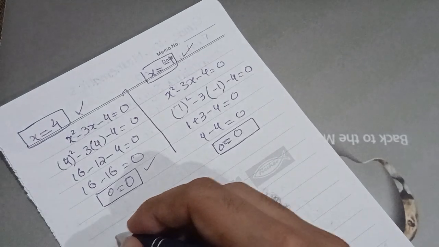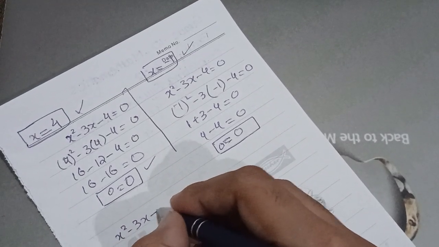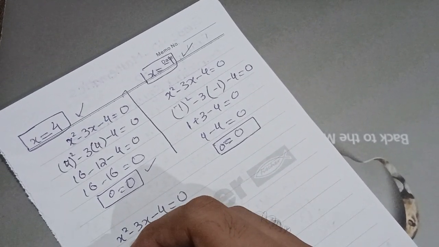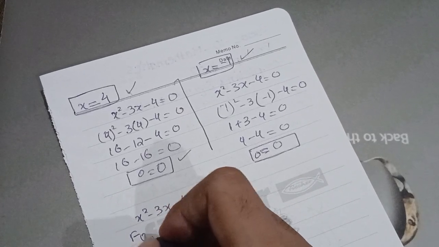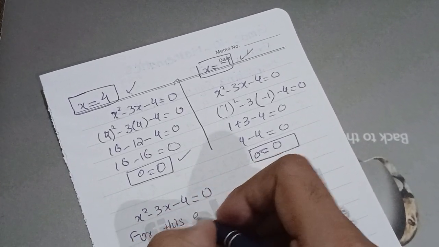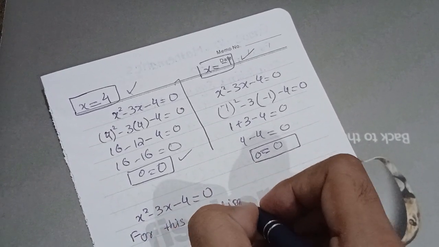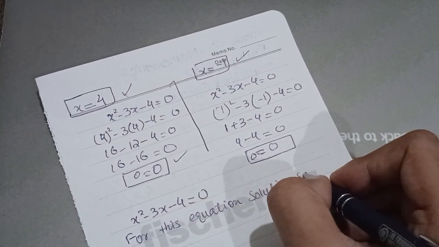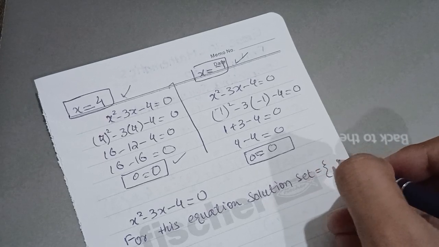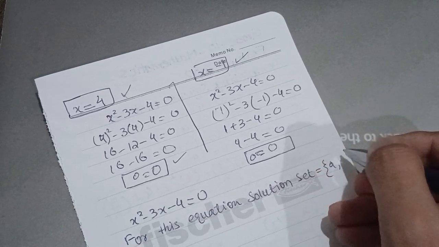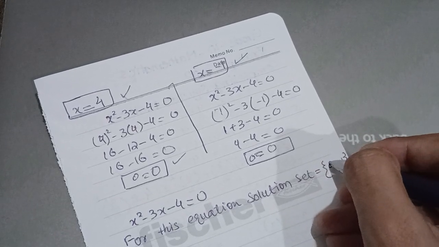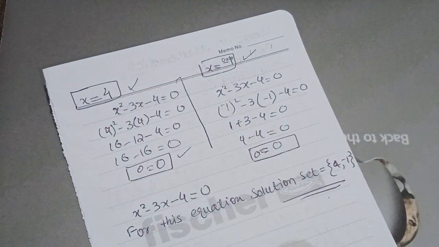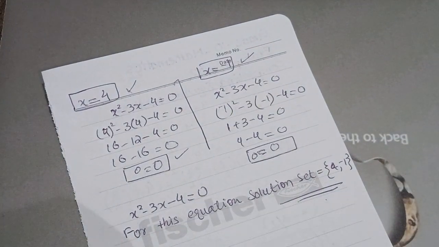So we will write: for the equation x square minus 3x minus 4 is equal to 0, the solution set is equal to 4, minus 1. So this is the solution of this problem.